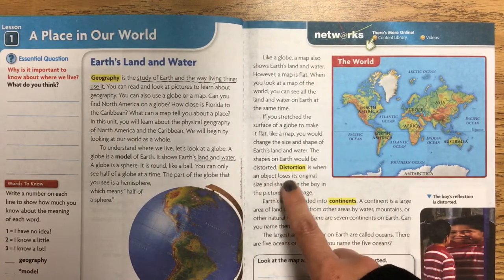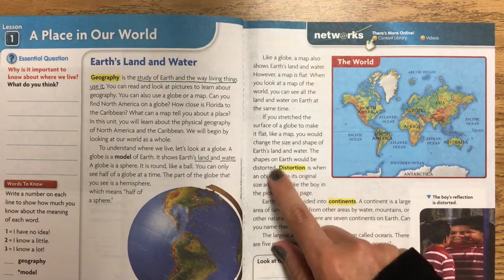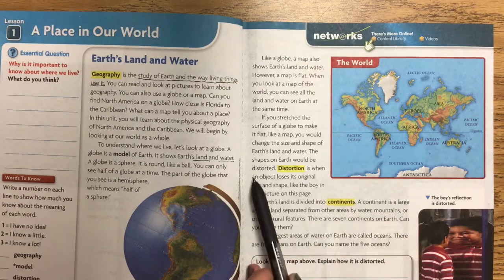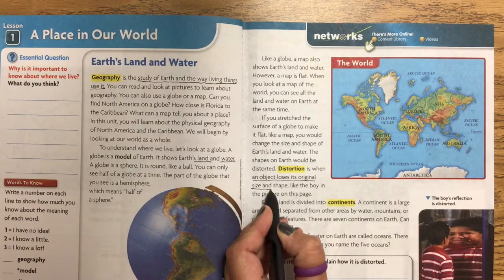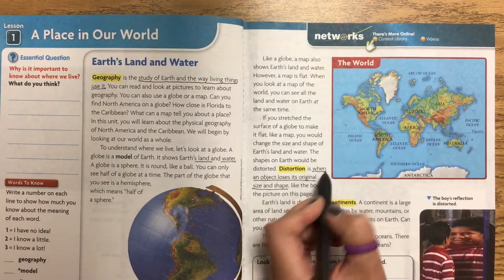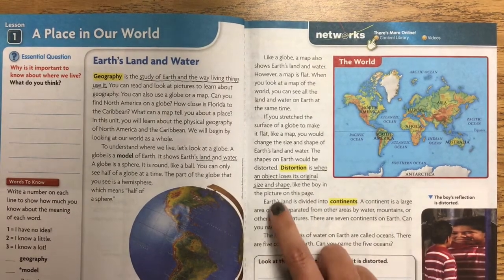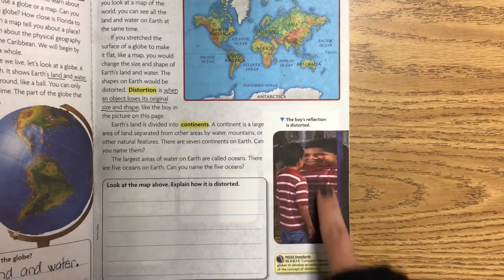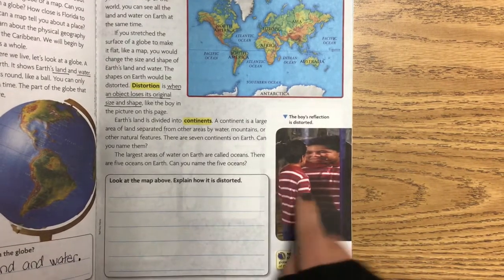Distortion is when an object loses its original size and shape. Now remember, this is a vocabulary word, so we want to underline the definition. Distortion is when an object loses its original size and shape. Like the boy in the picture on this page. We look over here and we see that the reflection in the mirror is distorted. It looks stretched out. Doesn't look like he really does.